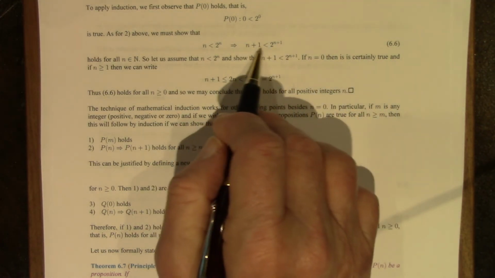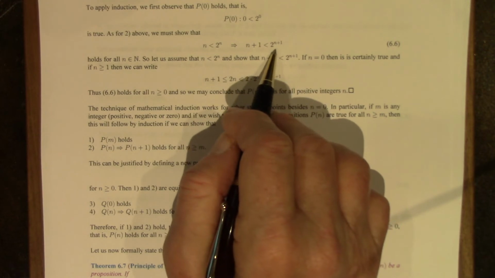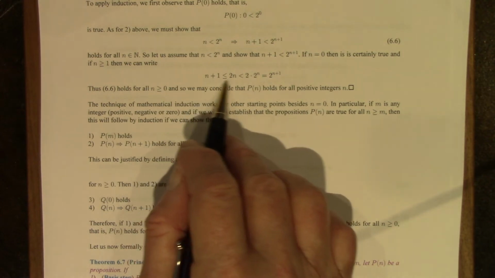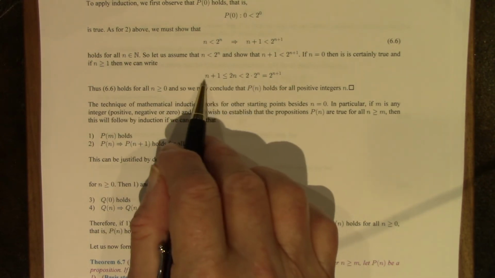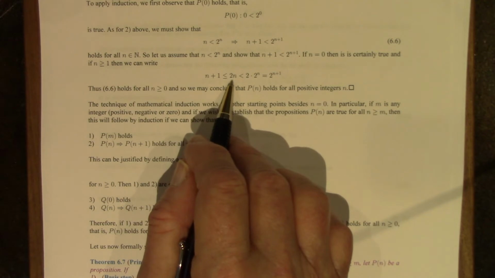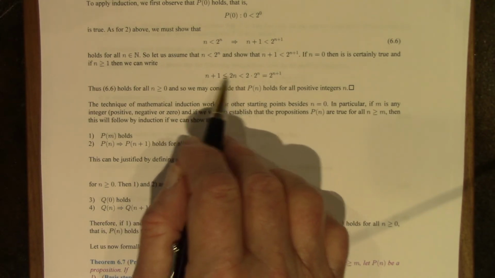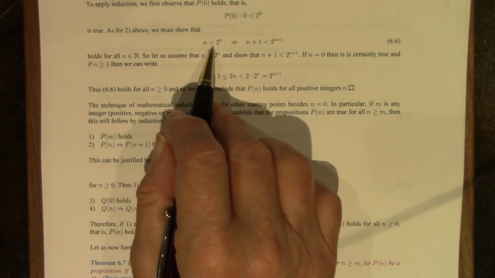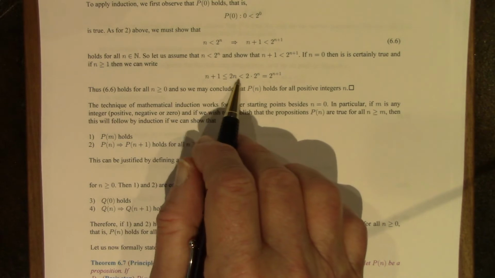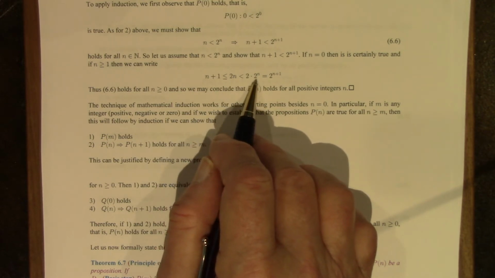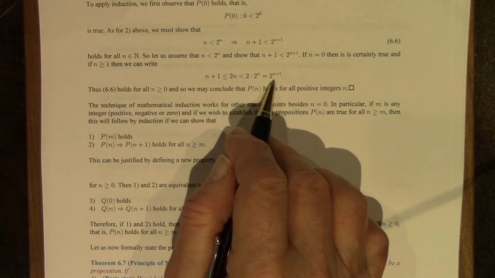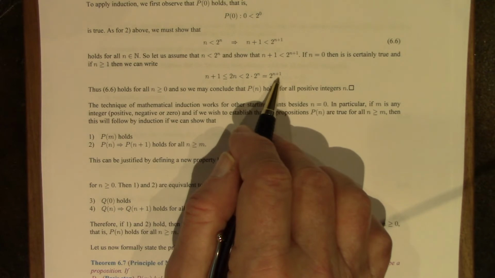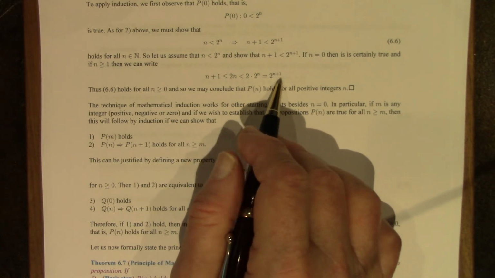Well, if n is 0, this is true, so we don't have to worry. If n is bigger than or equal to 1, it's a very simple demonstration. N plus 1 is then less than or equal to 2n, because n is bigger than or equal to 1. And we can use the fact that n is less than 2n here to write that this is less than twice 2n, which is in fact 2 to the n plus 1. So n plus 1 is strictly less than 2 to the n plus 1, and we are done.